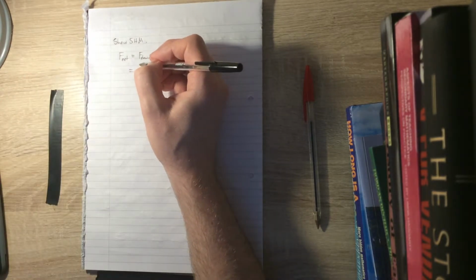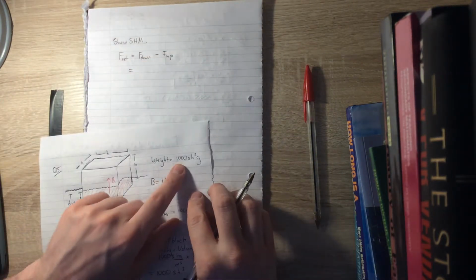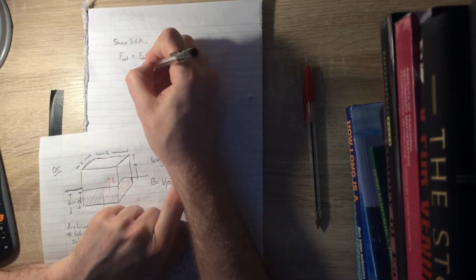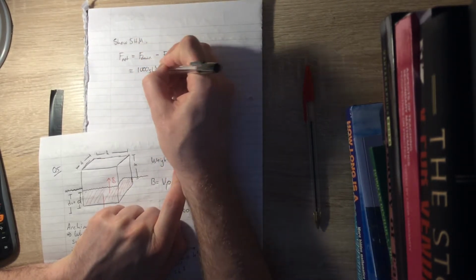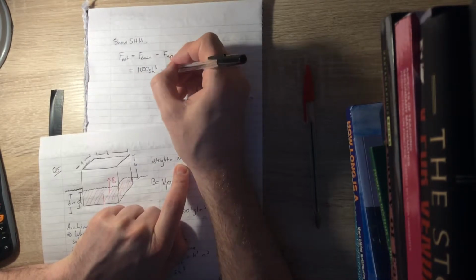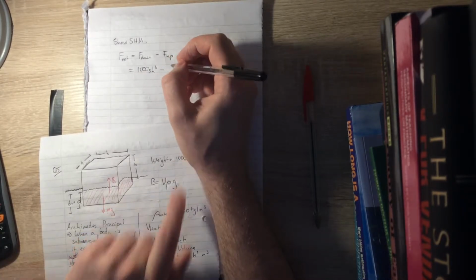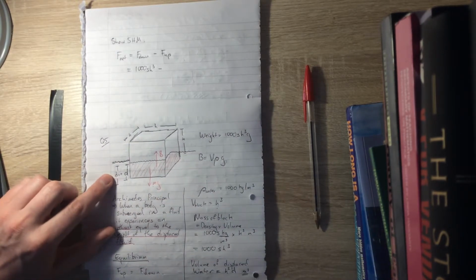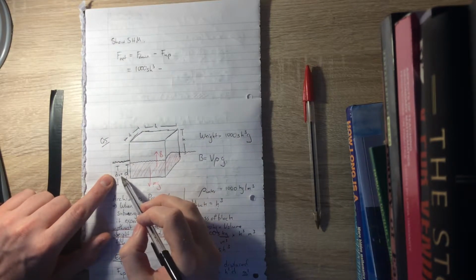The downward force is the weight of the thing, which is consistent throughout. It is 1000 s h cubed minus the upward force is whatever that buoyant force is. Okay, so that's B here. But remember, we've now submerged it an extra distance x.